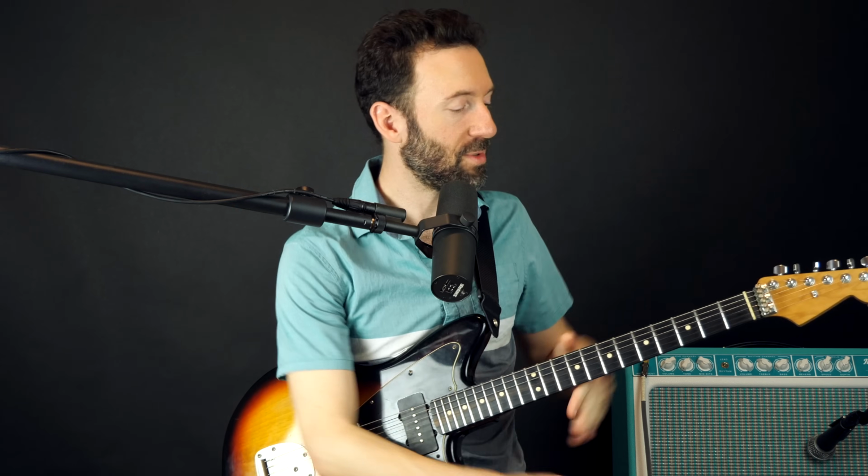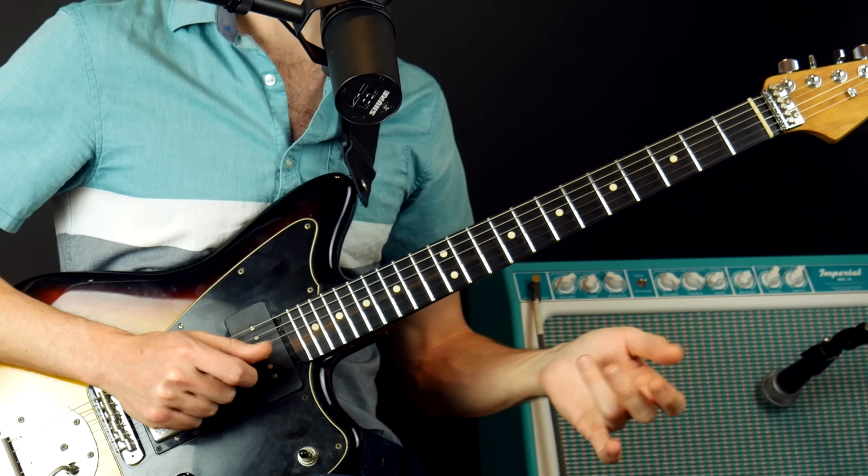All right, now you see me just playing these as their full forms, like 5 or 6-string forms. But within each one of these shapes are smaller triads. So for instance, let's say the C shape.